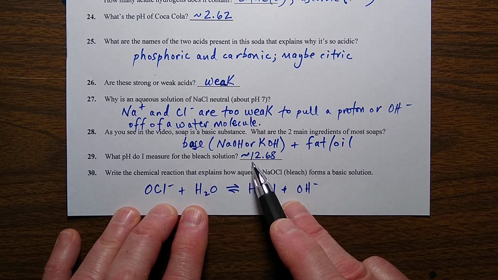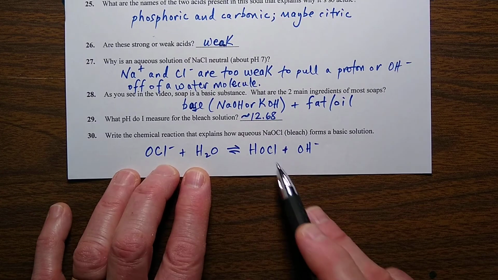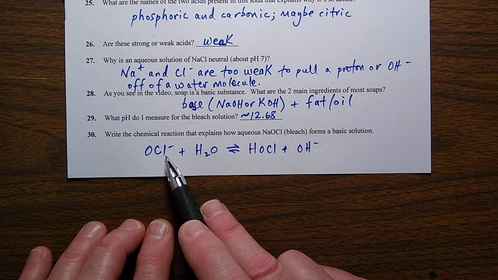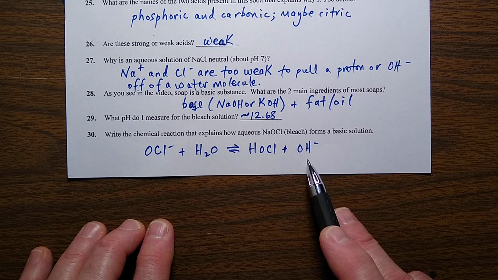I measured the pH of bleach to be very basic, 12.68, and the reaction that explains that is the hypochlorite ion pulling a proton off water to create what's called hypochlorous acid and hydroxide ion.